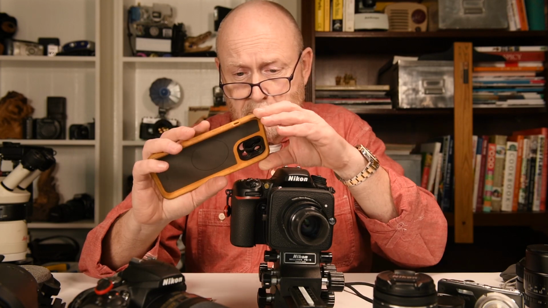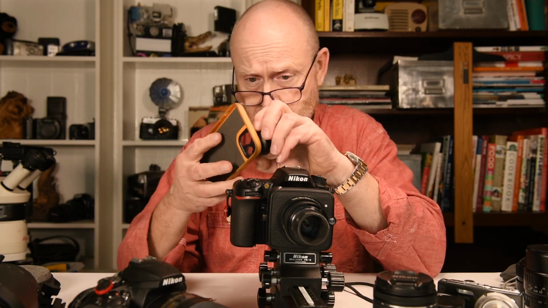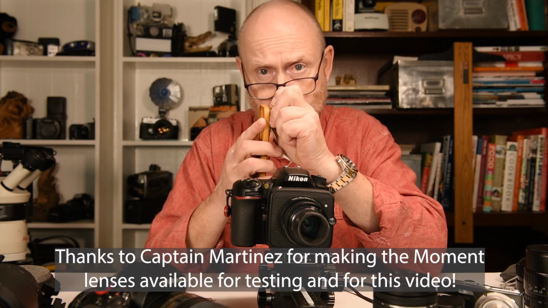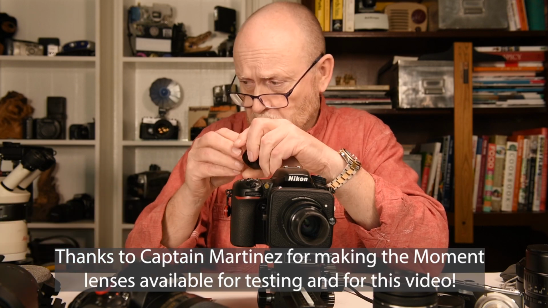Now, you can spend gobs of money on this system from Moment, which is, okay, they're not my Moment lenses. I borrowed them to give them a try. They're okay. They're not great. They're just okay. They're clip-on lenses for your phone. But in order to use them, you have to buy a case that is made for your phone. So you spend $100 on the lens and you have to spend the same amount for a case.